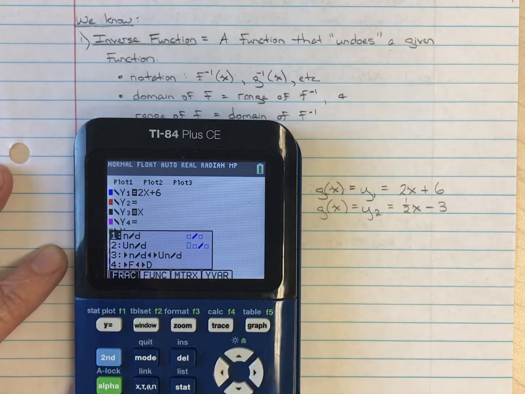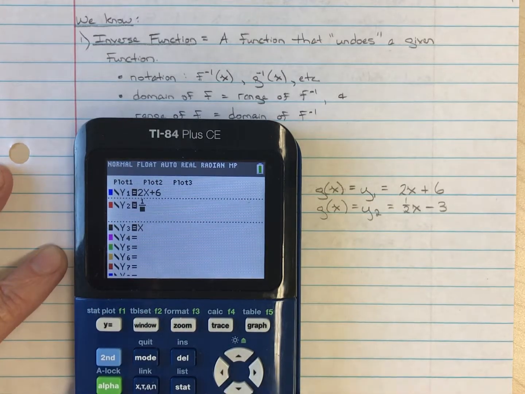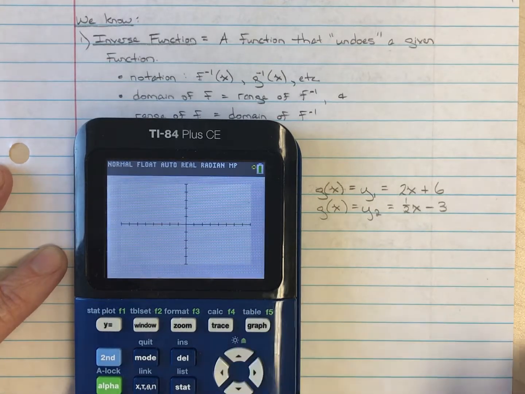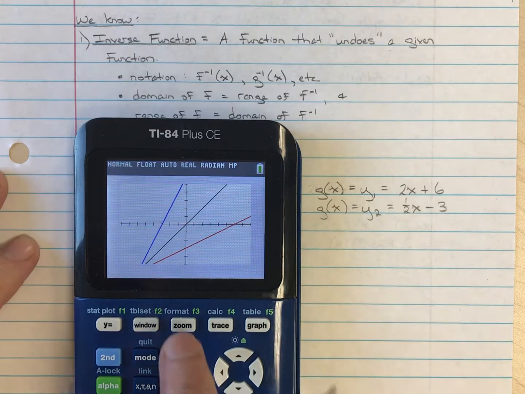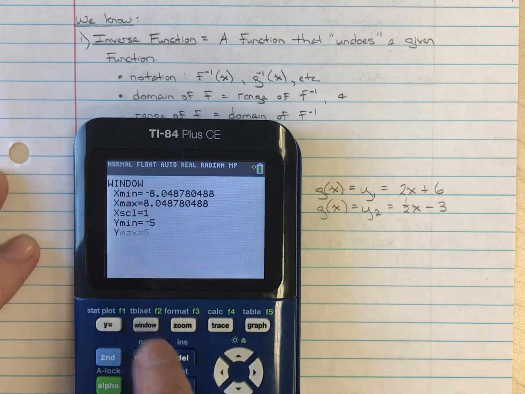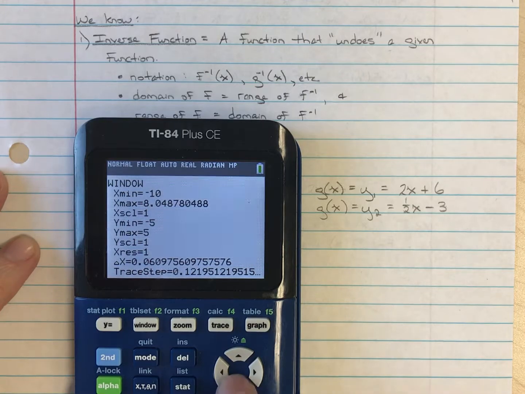And I want to do y2 as 1/2 of an x, and I'll subtract 3. So there's my first line. Here's my second line. Whoops, I'm missing a little bit, so I need to zoom out. And here comes the line. Okay, that's not helping me too much because I was too zoomed in. So let's go back to my window, and let's go back to -10 to 10 so that I can see the lines actually crossing.